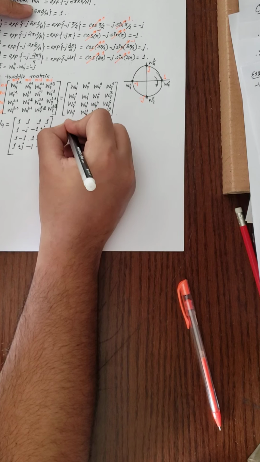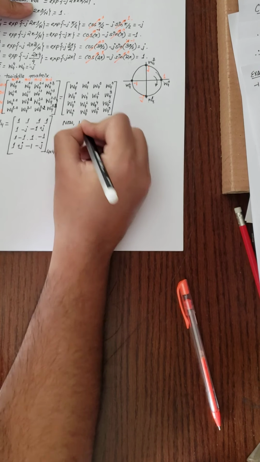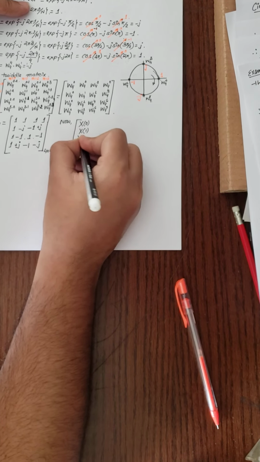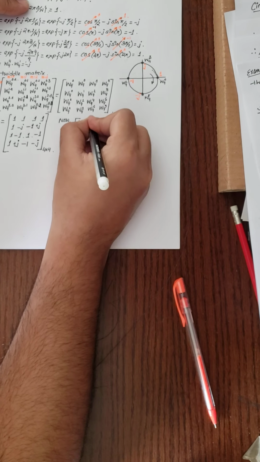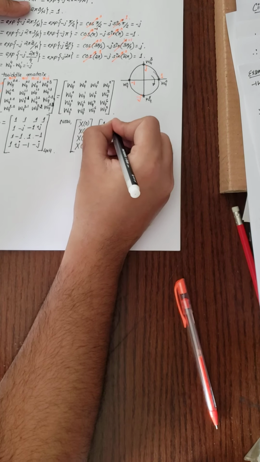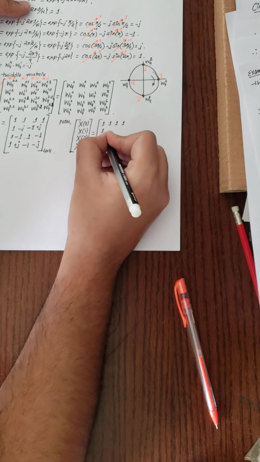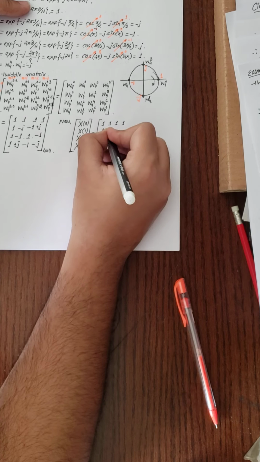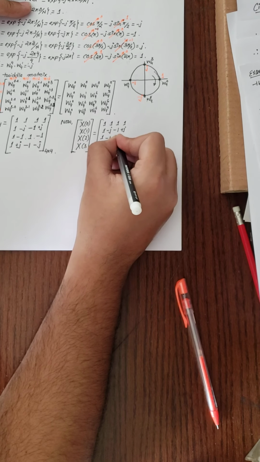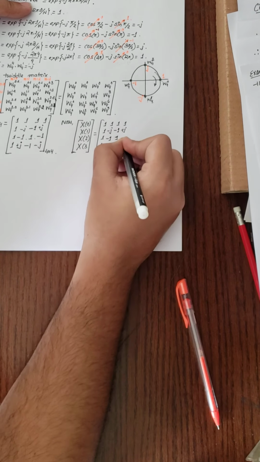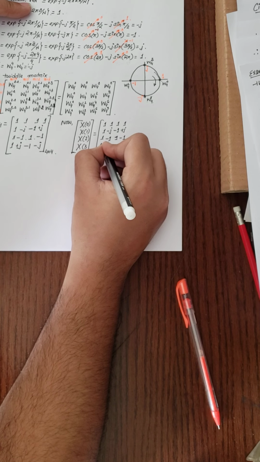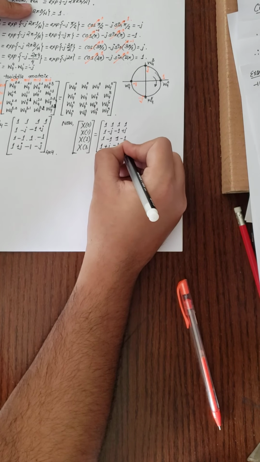Now in order to find out the DFT, simply what we need to do is assume a columnar vector x of 0, x of 1, x of 2, x of 3, and multiply it by our Twiddle matrix: 1, 1, 1, 1, 1, negative j, minus 1, positive j, 1, minus 1, 1, minus 1, and 1, positive j, minus 1, and negative j.